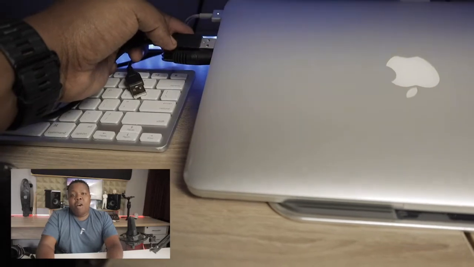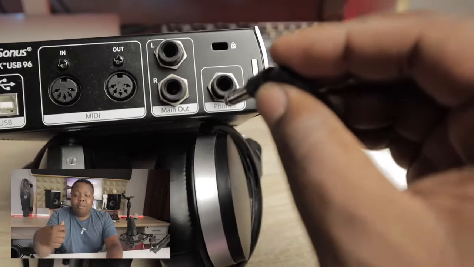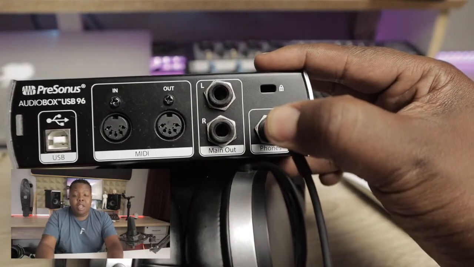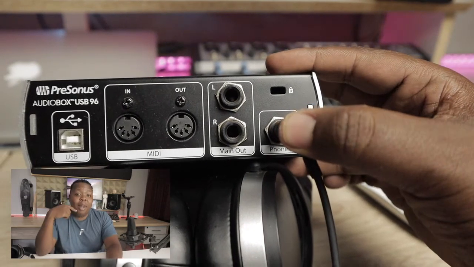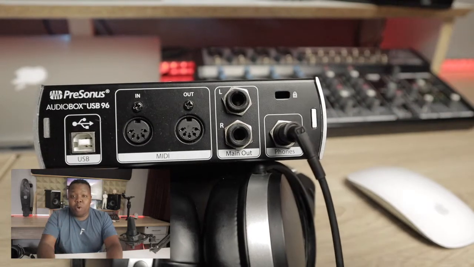Also at the back of the interface while we're here, there is a little headphone jack. So I'm going to go ahead and plug my headphones into that. This is quite nifty because unlike the monitors, I can now get a real-time playback of what I'm recording as I'm speaking into the microphone, which is really, really handy.